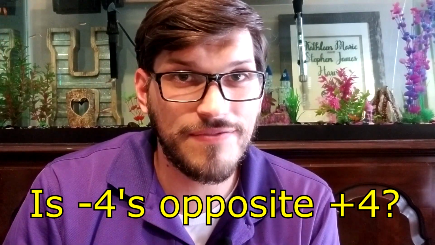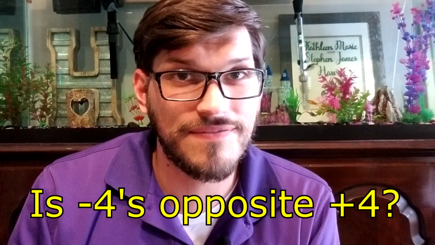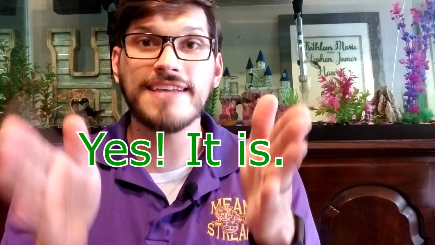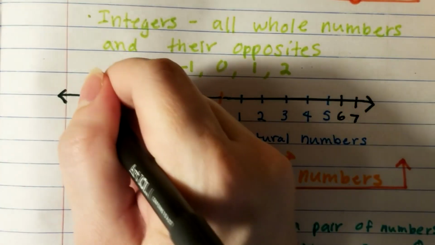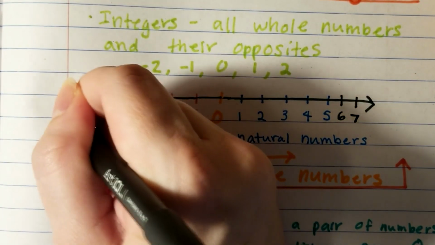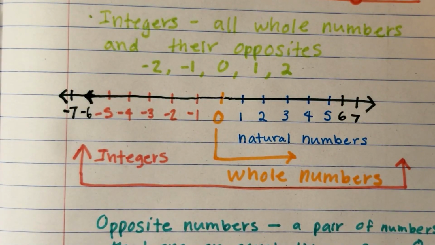So does this work the other way around? Is -4's opposite 4? Yes, it is, which means -5's opposite is 5. Go ahead and add two more numbers and their opposites. Try 6 and -7.